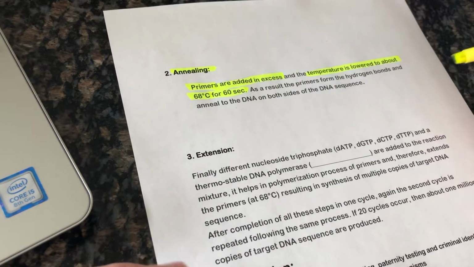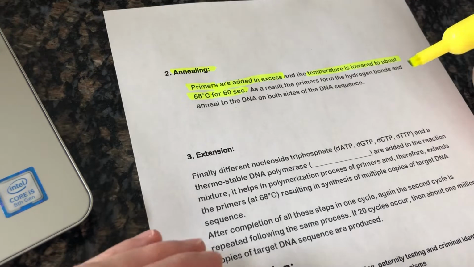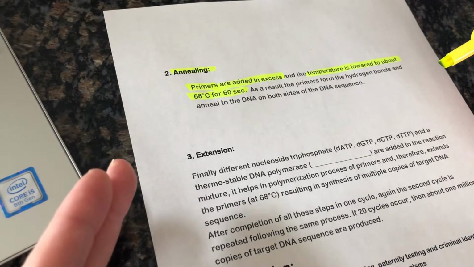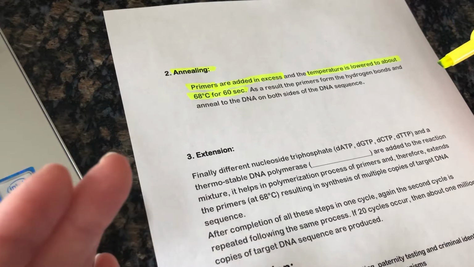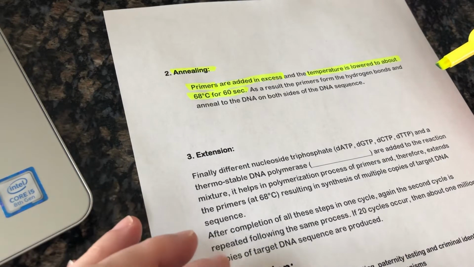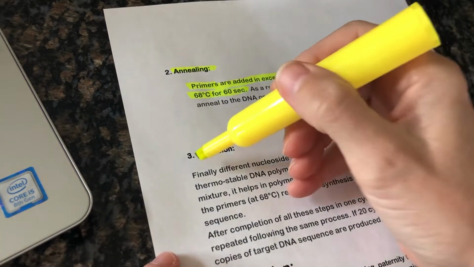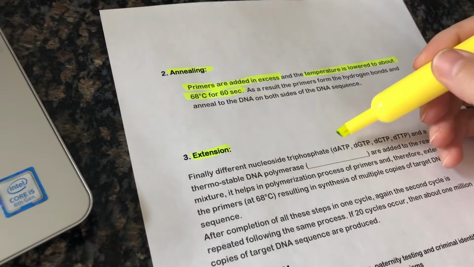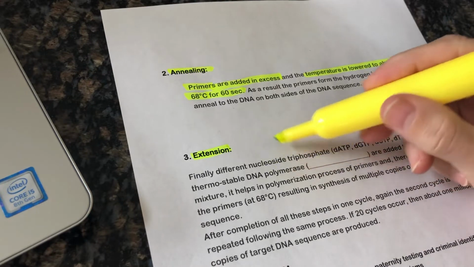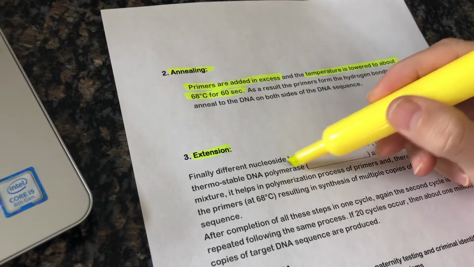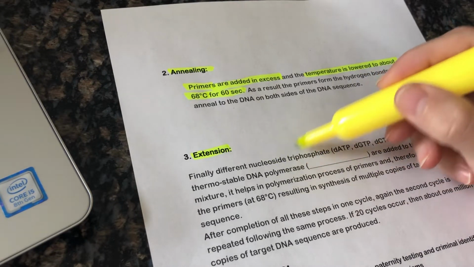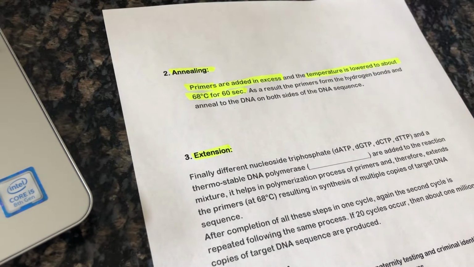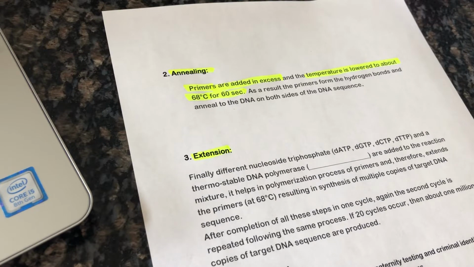And then finally, okay, we've got annealing, we've got primers. What do primers do? They tell the DNA polymerase where to copy, all right? And so then we have to get the DNA polymerase in there and start copying the DNA, and that's called extension. So finally, different nucleoside triphosphates. Nucleoside triphosphates provide energy, remember that? It's a triphosphate, and then two phosphates will be used for energy to power this machinery.